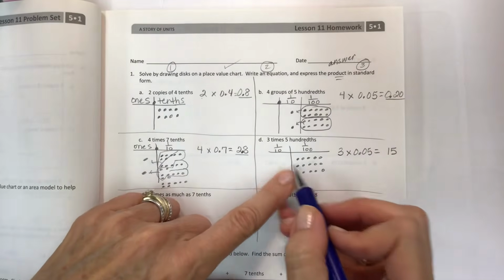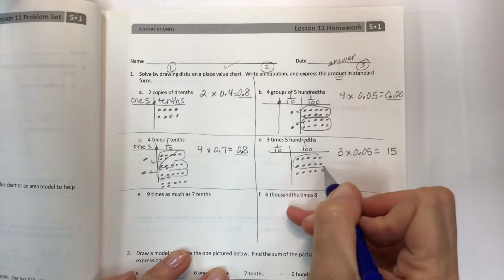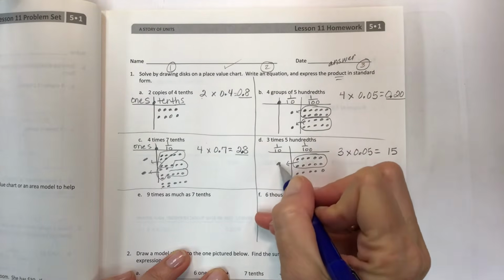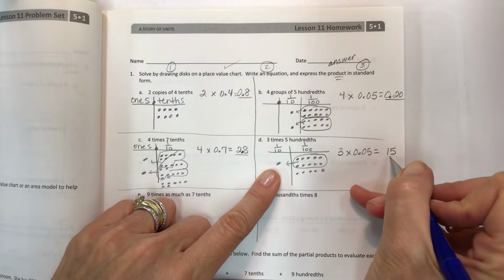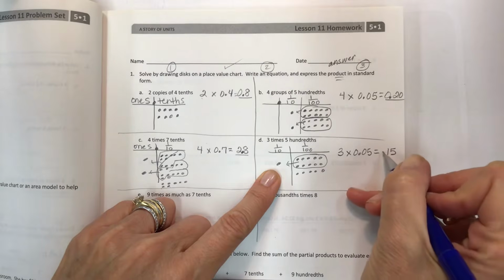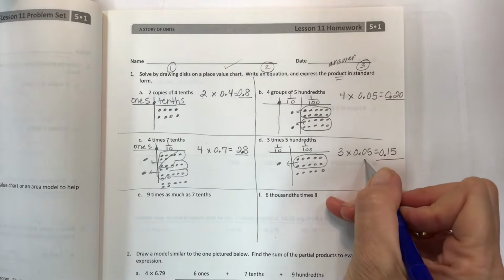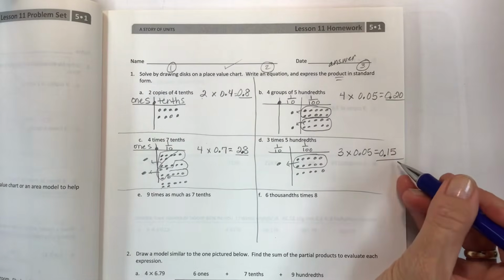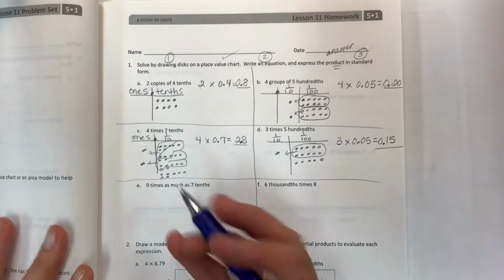So what's it going to look like? What digit is in the tenths place? 5, 10. I have at least 1. How much do I have left? So I'm going to have 1/10 and a 5 in the hundredths place. So this is what it looks like. Also, ones times hundredths make hundredths, 15 hundredths. Okay, and that's going to come up in another lesson. That's why I keep saying it.